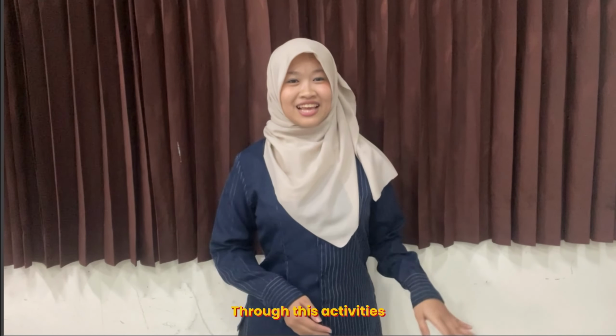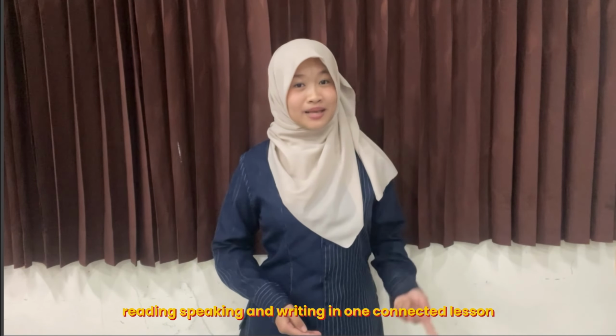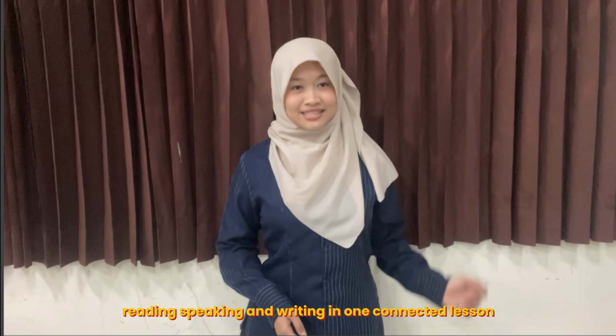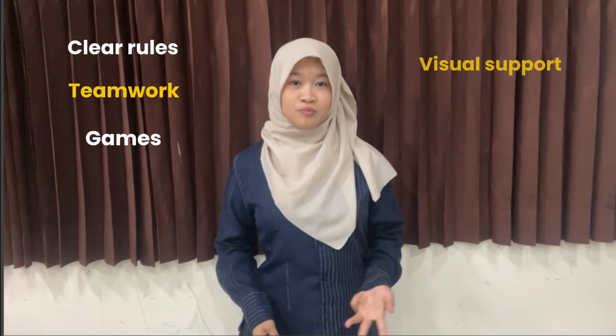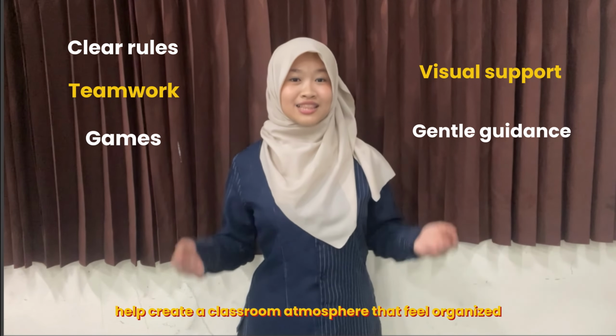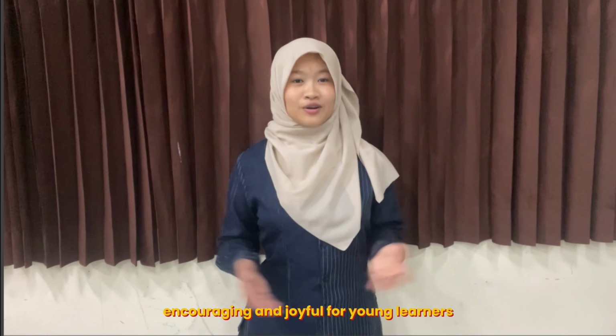Through these activities, the teacher is able to guide students through listening, reading, speaking, and writing in one connected lesson. The use of clear rules, teamwork, games, visual support, and gentle guidance helps create a classroom atmosphere that feels organized, encouraging, and joyful for young learners.